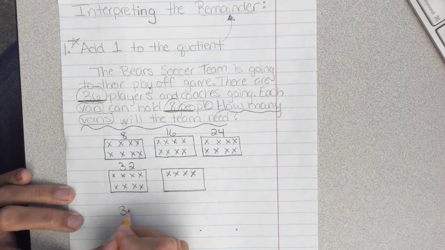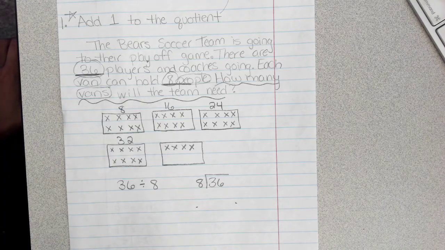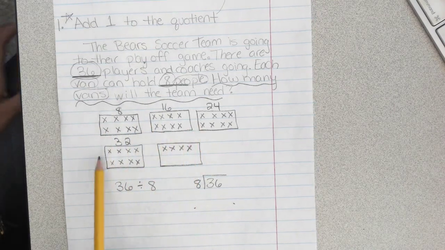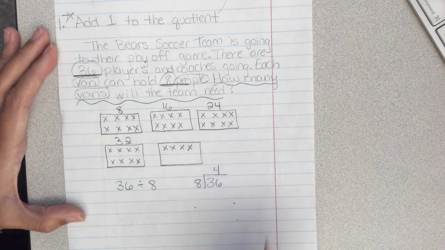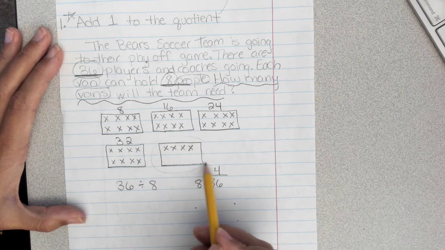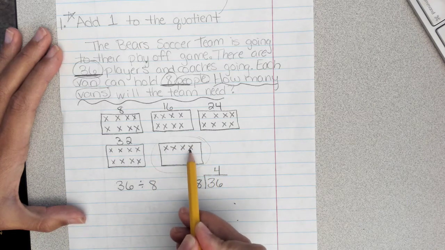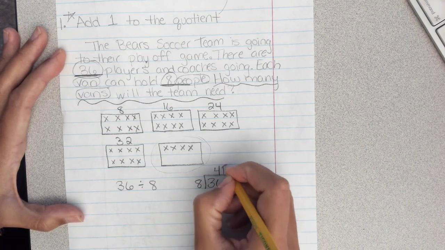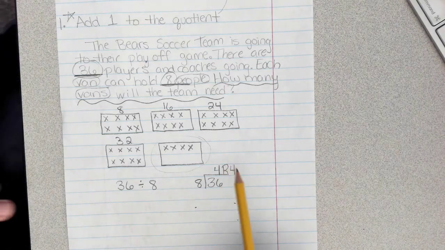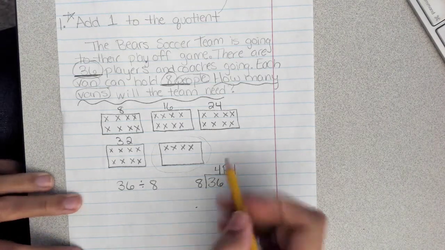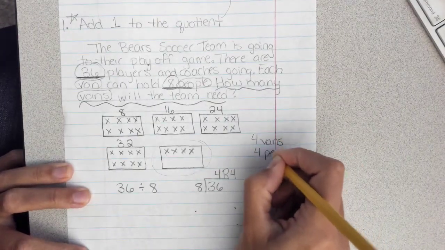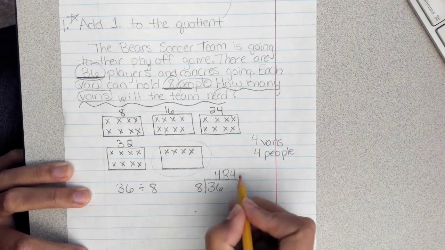So the equation I just did was 36 divided by 8. I need to check and see how many equal groups I have. I have 1, 2, 3, 4 equal groups. Those groups are equal, but this one only has 1, 2, 3, 4 people. So that would be 4 with a remainder of 4. But our answer is not going to be 4 with a remainder of 4, because it would be 4 vans with 4 people left over, is what this remainder of 4 represents.